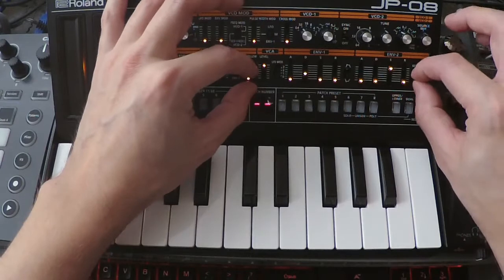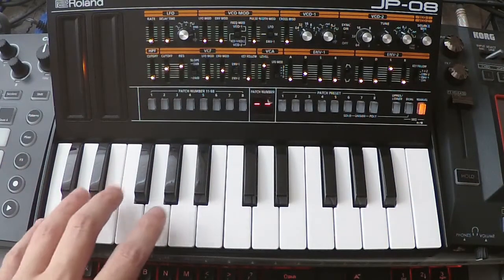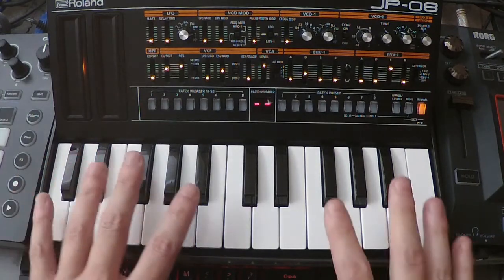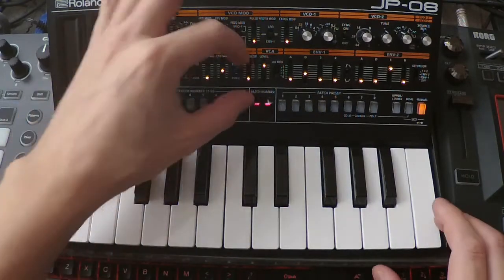Next, let's move over to key follow. All that does, and it applies to this too, I think, is modify the attack, decay, and release depending on how high or low you are on the keyboard. I don't usually use that.